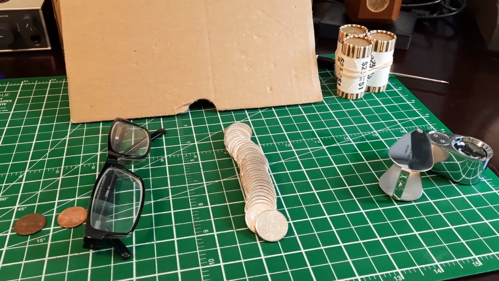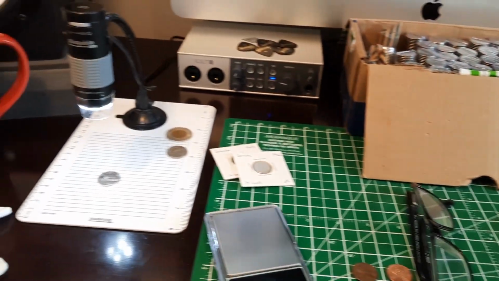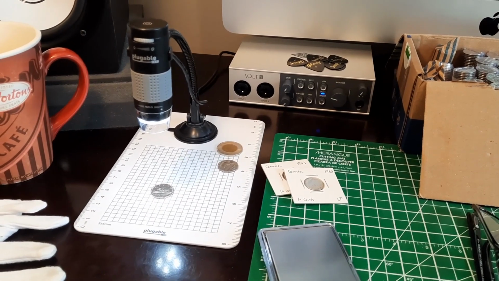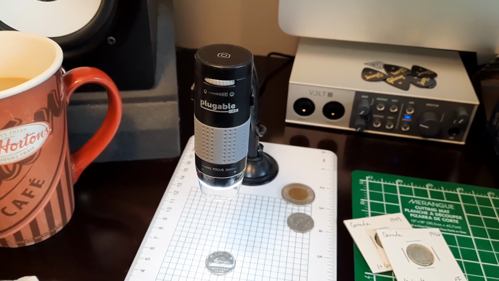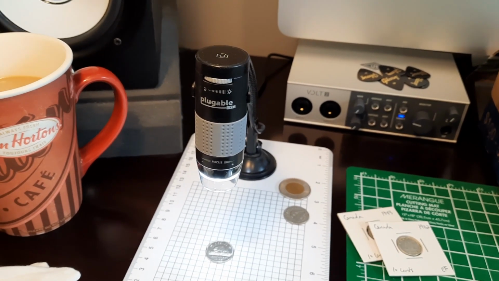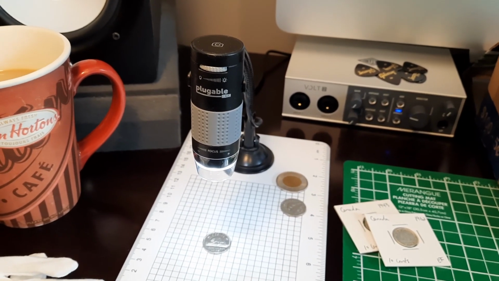And so one of the things I highly recommend is a USB microscope. And this is the one that I use. It's the Pluggable. I'll put a link to some of these products in the description so you can find them online if you're interested in any of them.